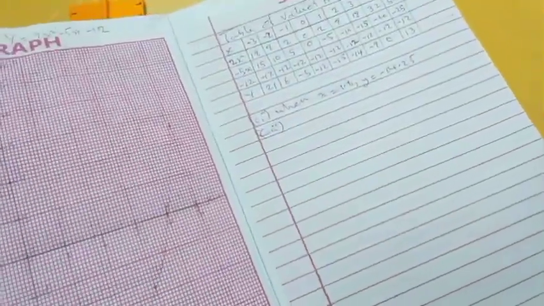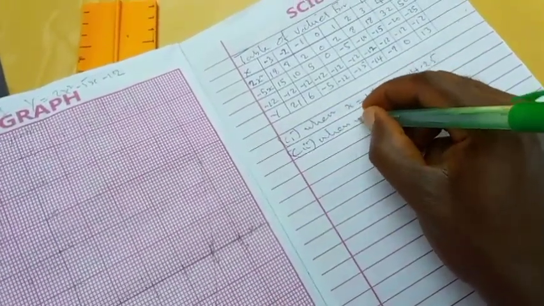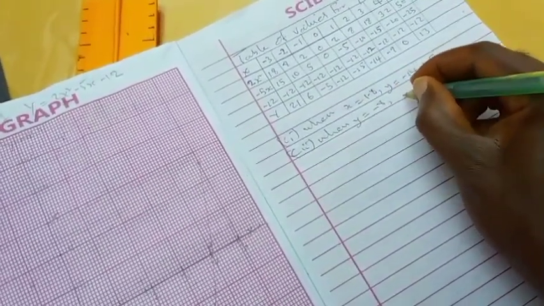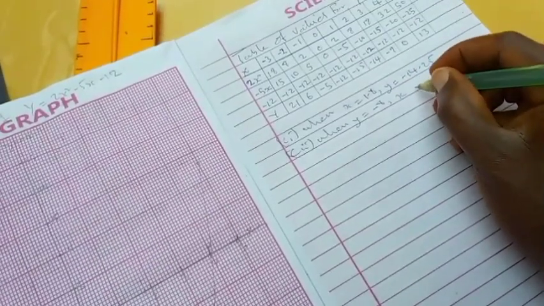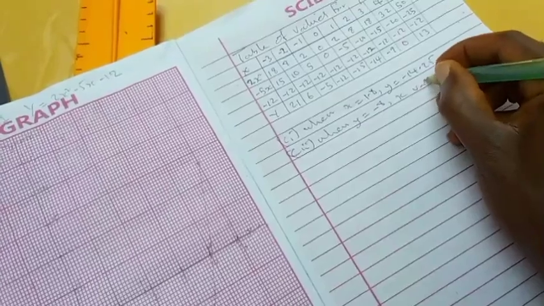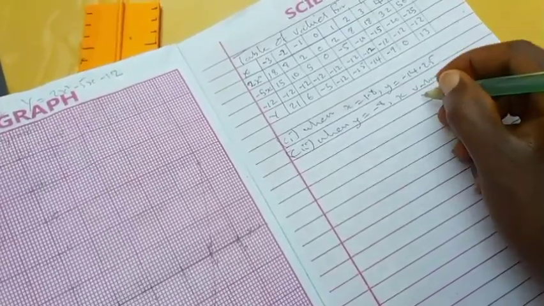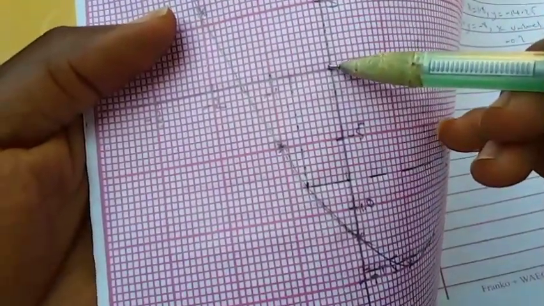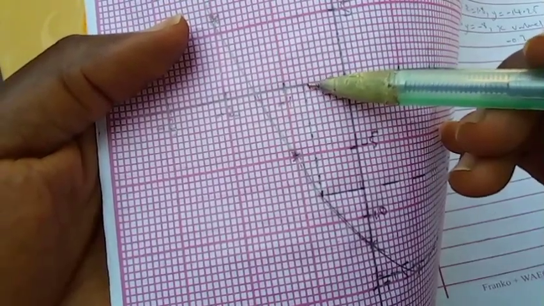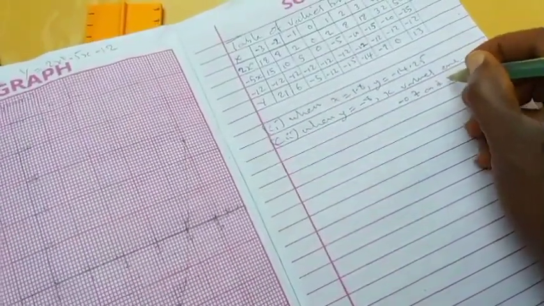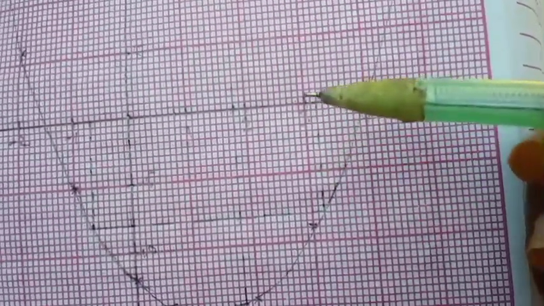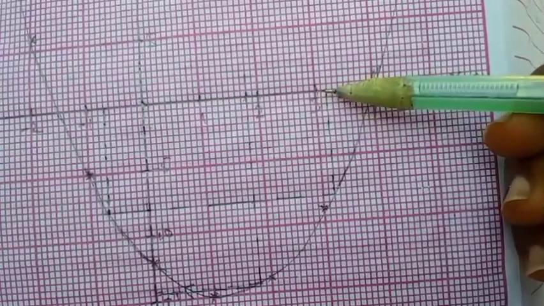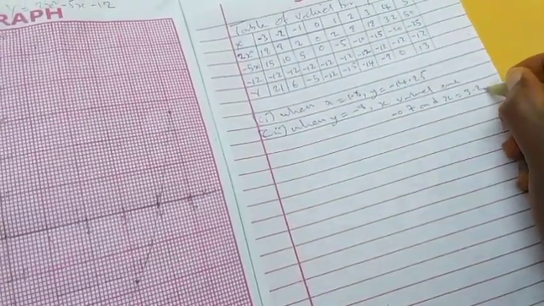So in answering the question, I would say when y is minus 8, the x values, because there are two, are minus 0.7, and x equals to the other side. This is 3. 3.1, 3.2, and x being 3.2.